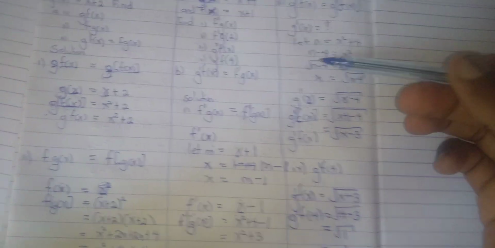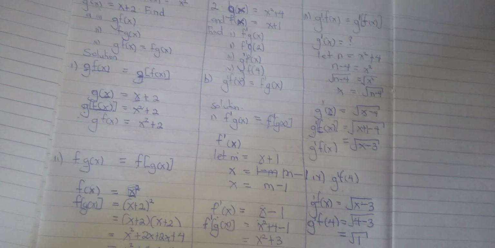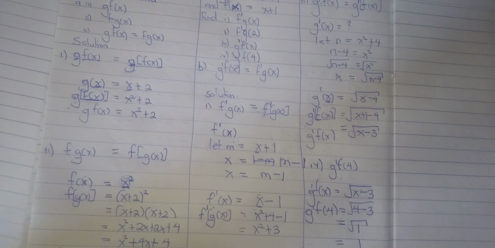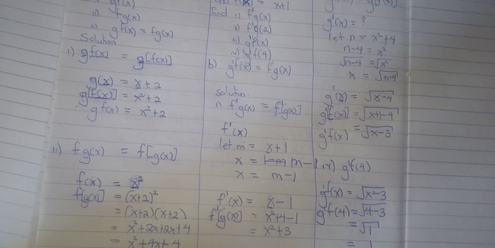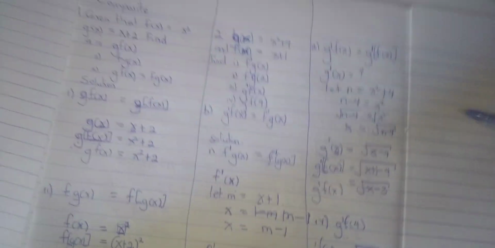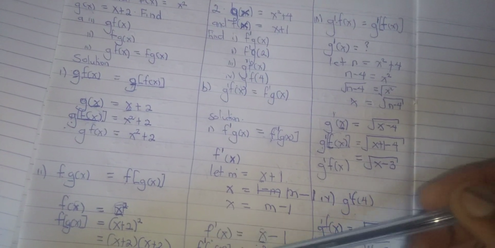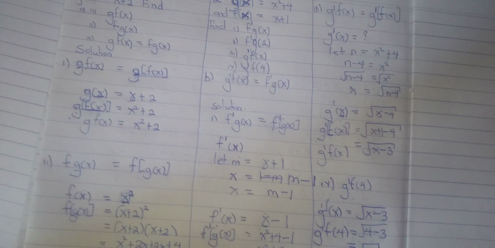So we have here our g inverse f of x, which is root of x minus 3, equaling to f inverse g of x. Where is the f inverse g of x? f inverse g of x is x squared plus 3.